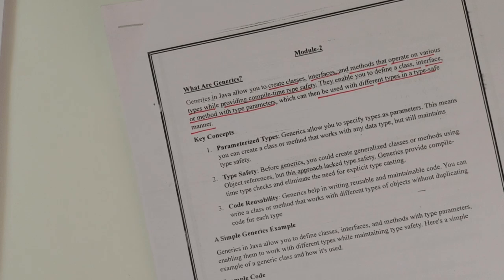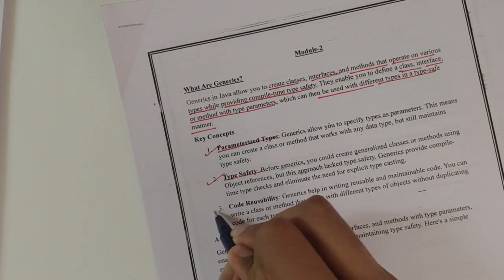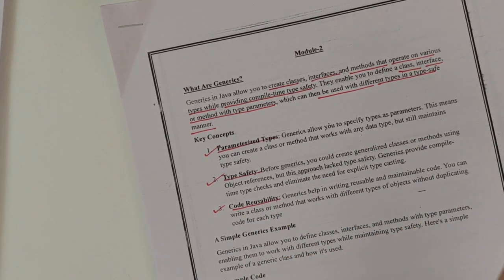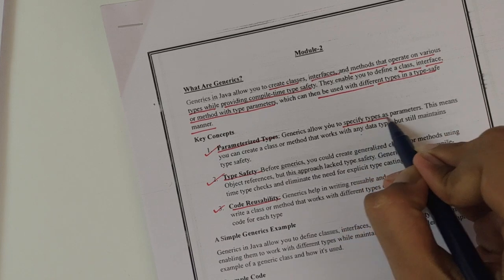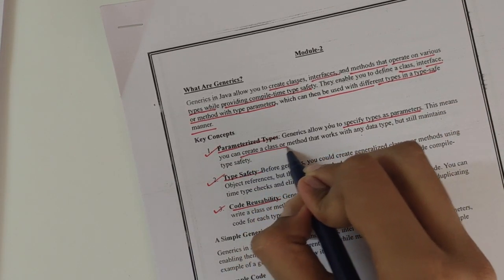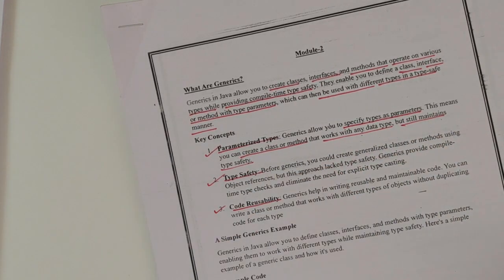Now what are the key concepts? Let's see. First is parameterized types. Next we have type safety. Third one is code reusability. Let's see about parameterized types. Generics allow you to specify types as parameters, which means that you can create a class or a method that works with any type of data but still maintains the type safety.